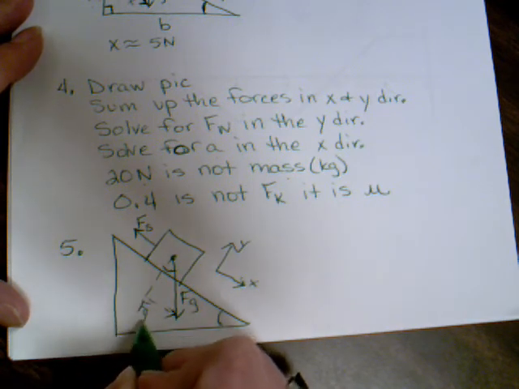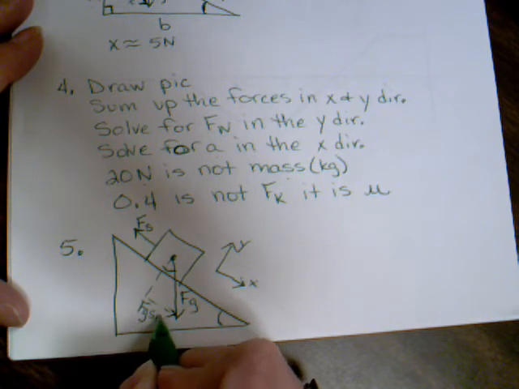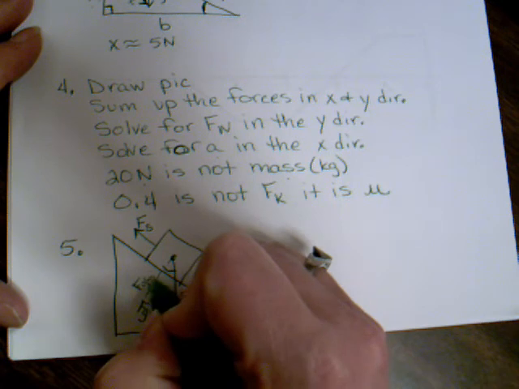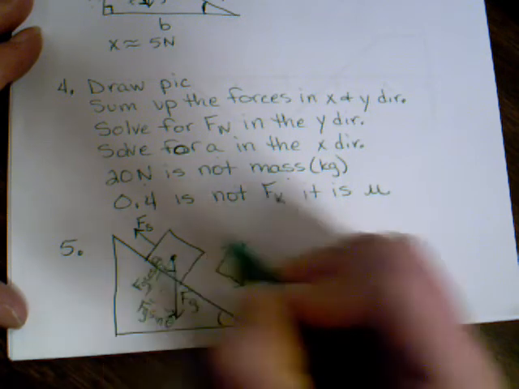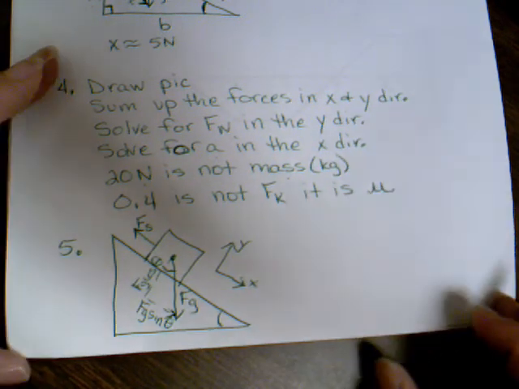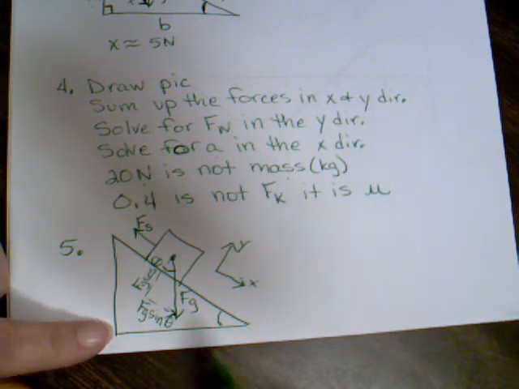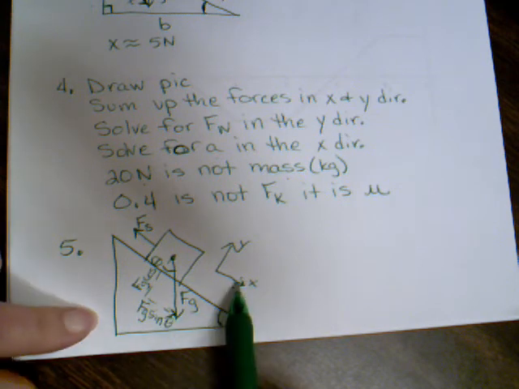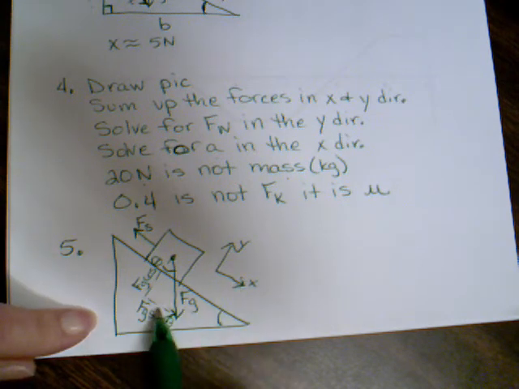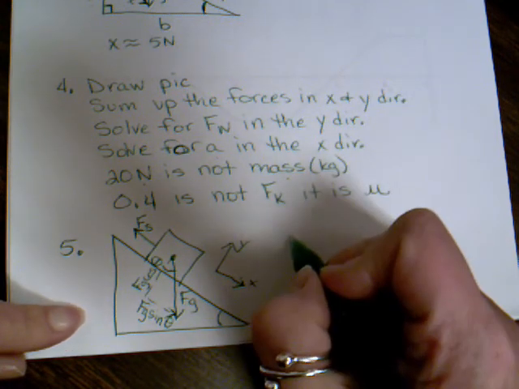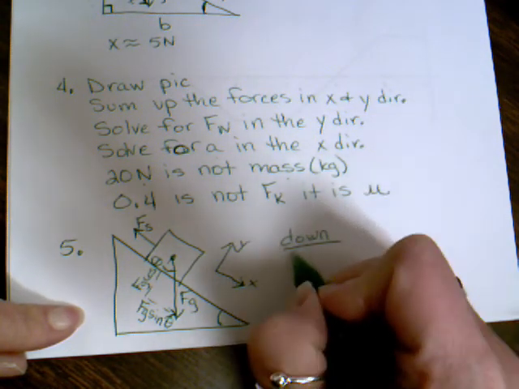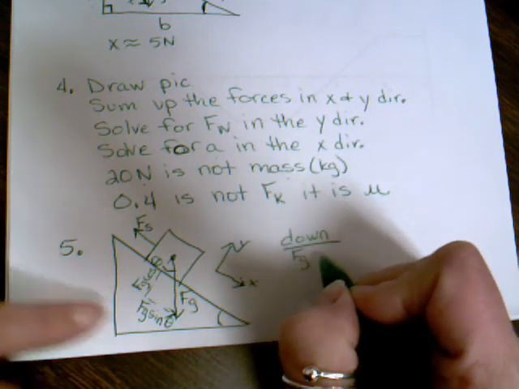So this component right here is going to be opposite the angle, which makes it fg sine theta. This one is going to be fg cosine theta over here. And so if the only thing that could bring this crate down is this gravity in the x direction, because it matches the x component of the coordinate system, then if it's going to come down, it's going to be because of this fg sine theta.